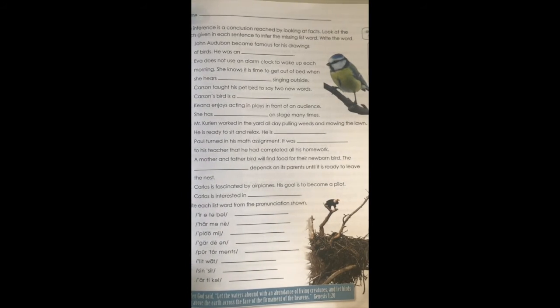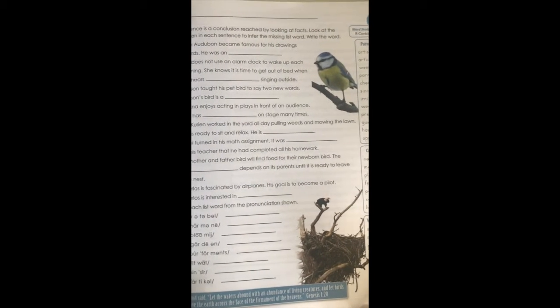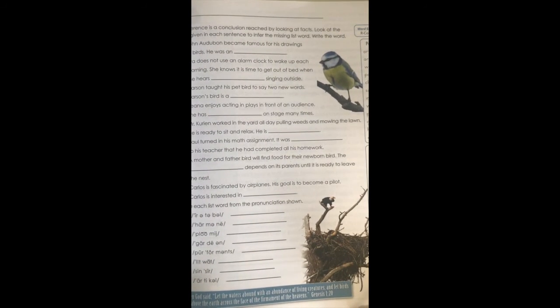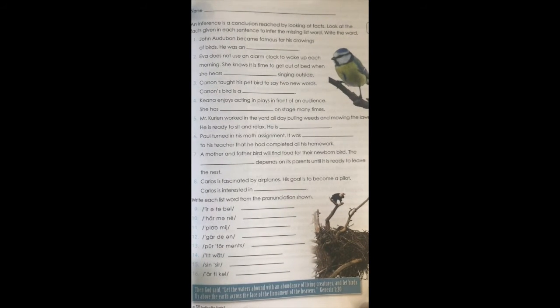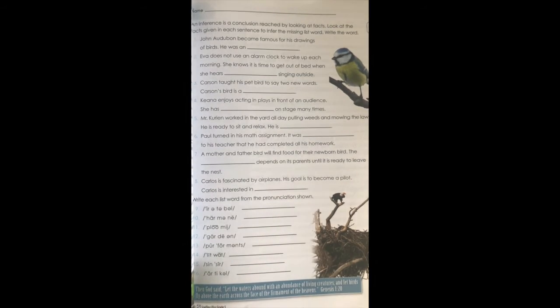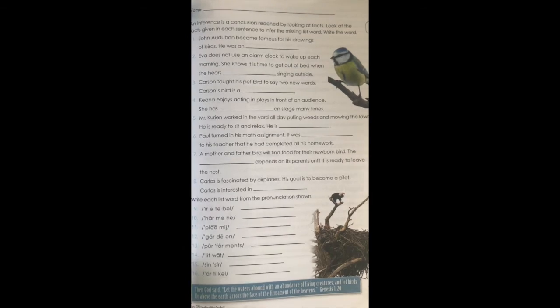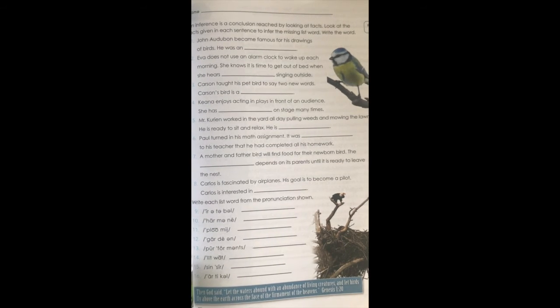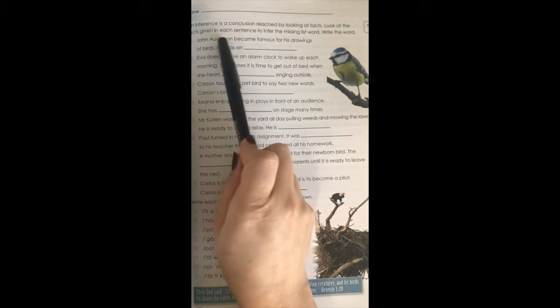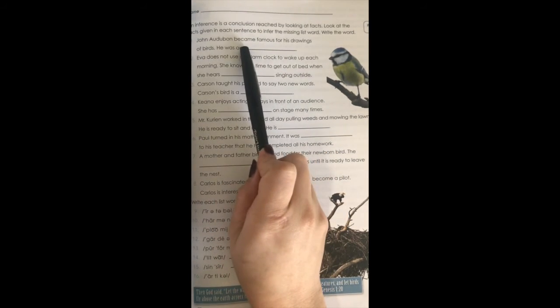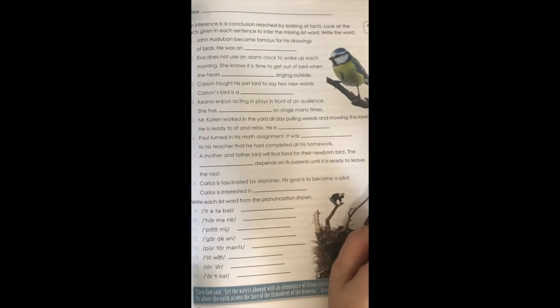On this page here for list 21, we have what are called inferences. All that means is when you come to a conclusion by looking at the facts in the sentence, kind of like context clues. So what you're going to do is read your sentences. I would say read them out loud or to yourself. When you read them out loud, you can kind of hear yourself and give yourself hints. So you're going to use the clues in your sentences to complete them using a list word.